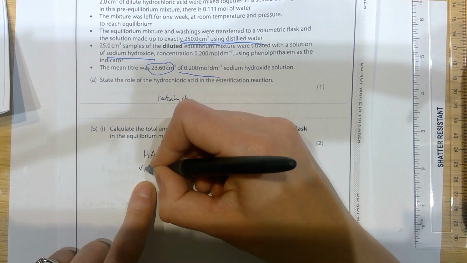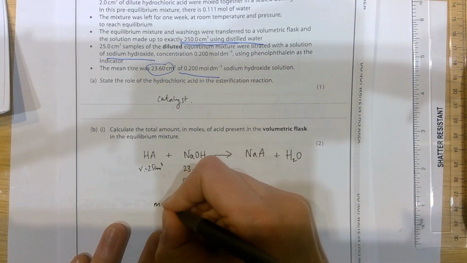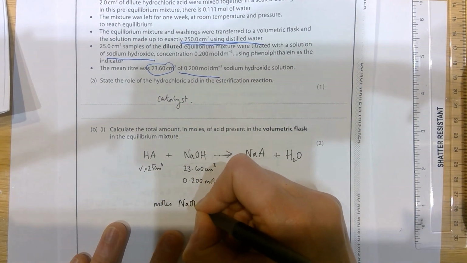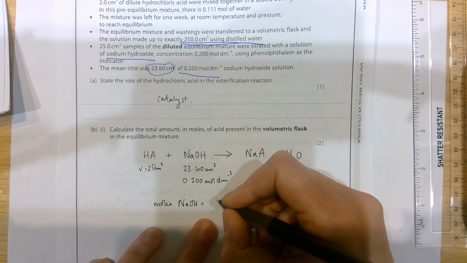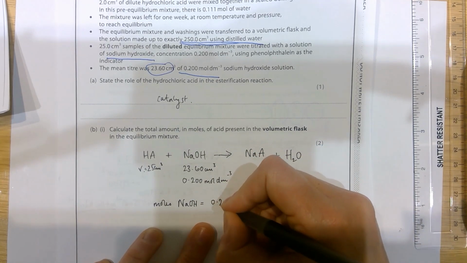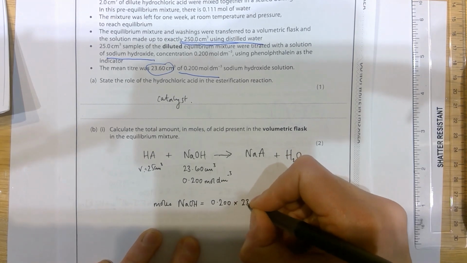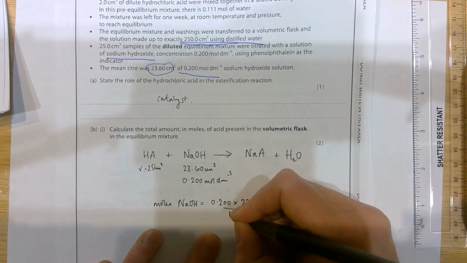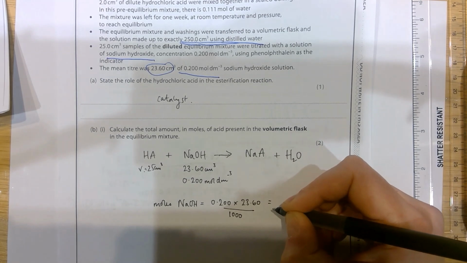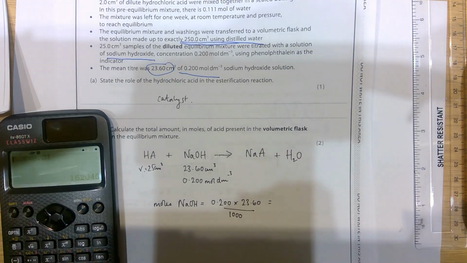I'm not sure whether that's going to be relevant yet. So moles of sodium hydroxide is just going to be CV over 1,000. So 0.200 times 23.6. I'm going to divide by 1,000, convert that to decimetres cubed, put it through my calculator.